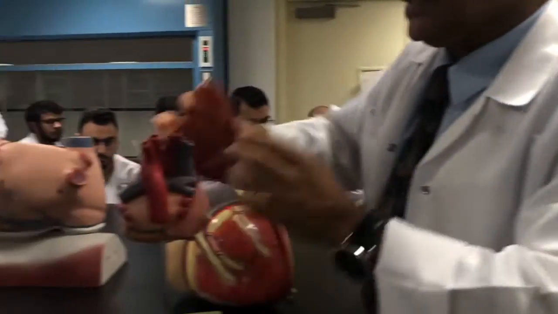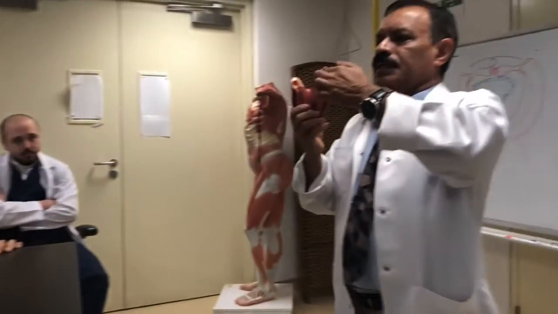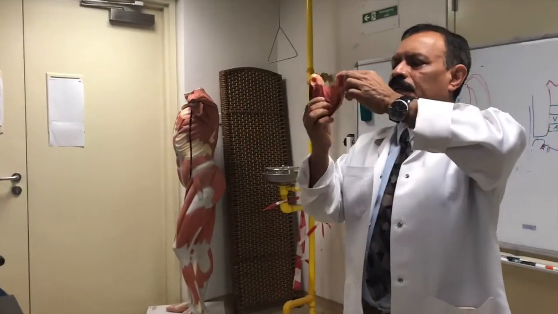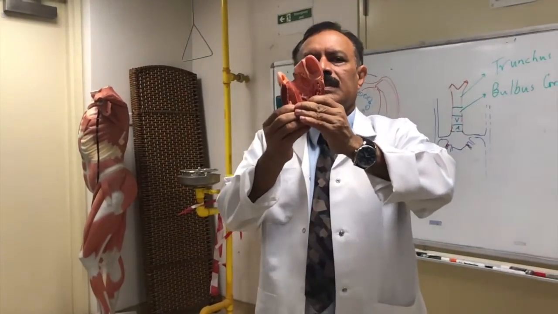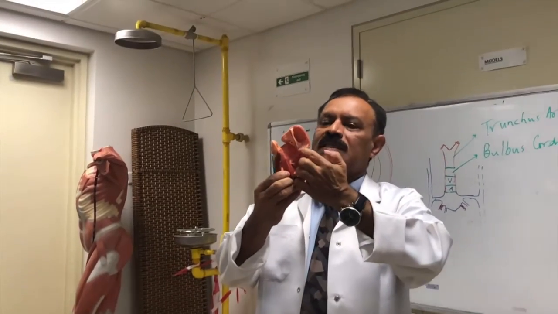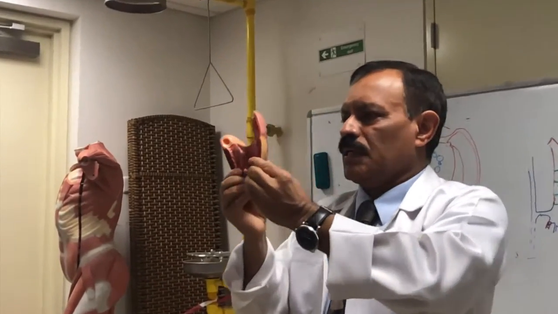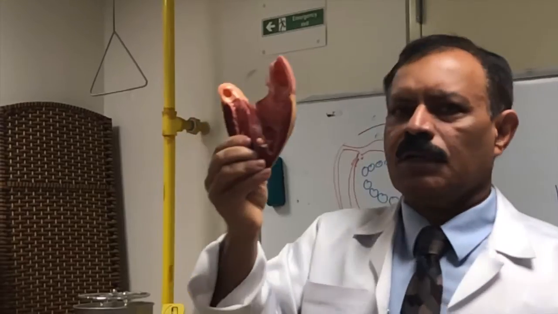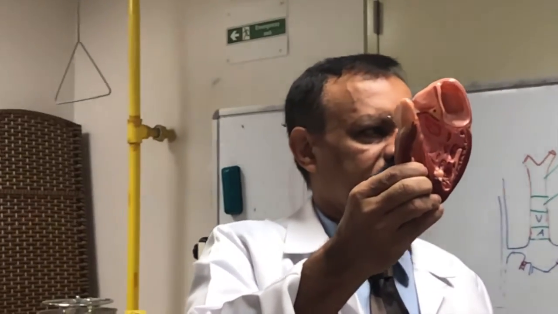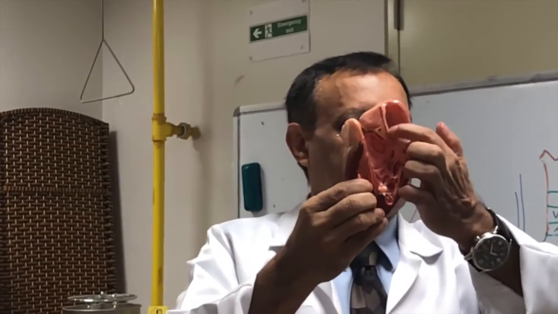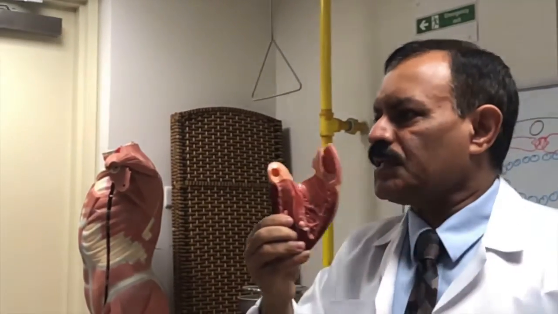When I put it over there, this is the right atrium. Trust me, this is the right atrium. It is the right auricle over there, right atrium. In the right atrium, you can see there are 2 parts over here. One is the smooth part at the below. Can you see it? Another is the rough. All of you should say yes. You must appreciate that, okay? One is the smooth part, one is the rough part. Together is the right atrium.